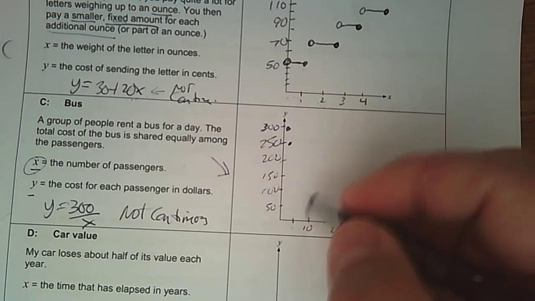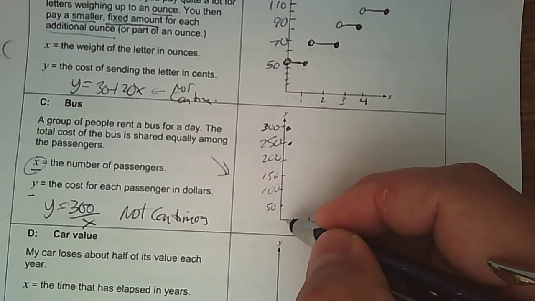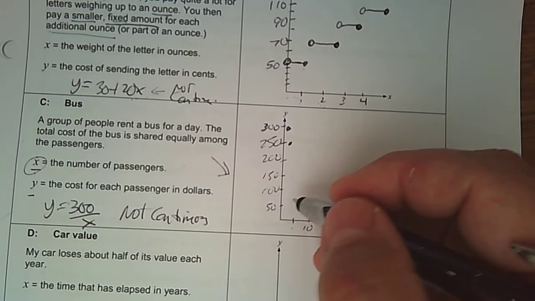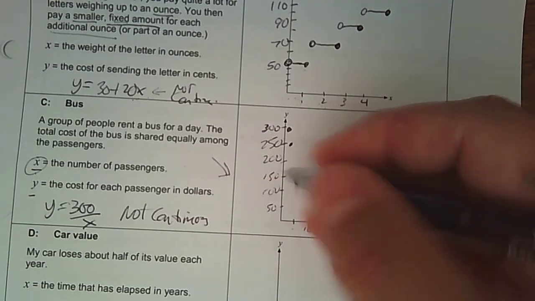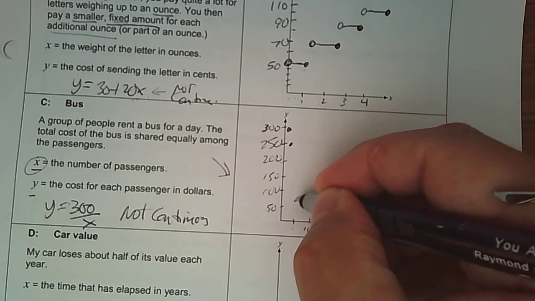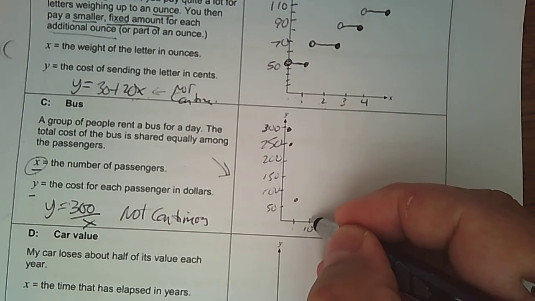And I'm not going to do every point from here to there. So 5, 300 divided by 5, take my calculator, right? That's 60, right? I shouldn't need a calculator for that. 60. If 10 people go, that's 30.